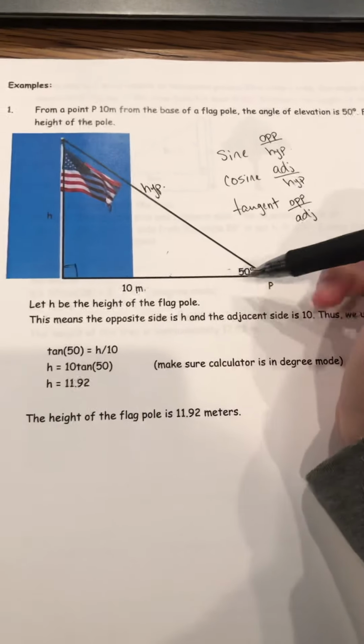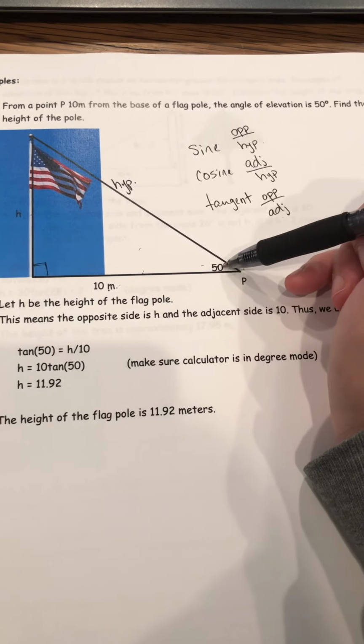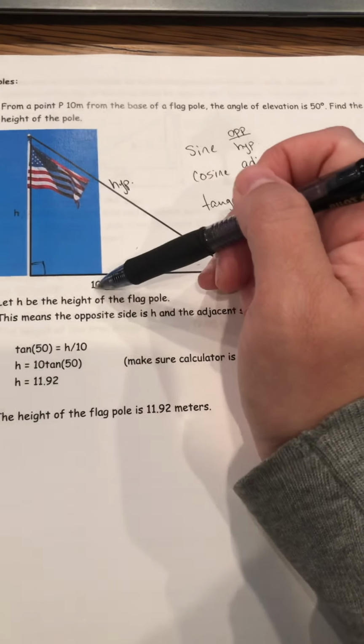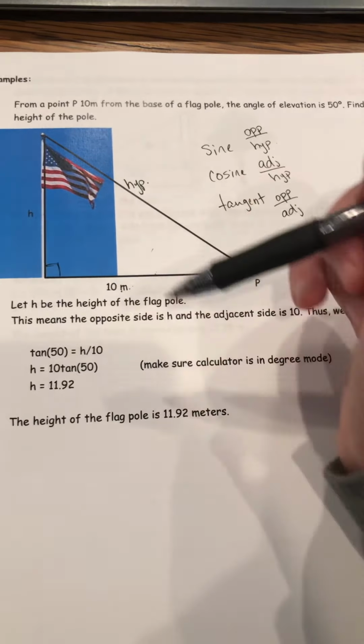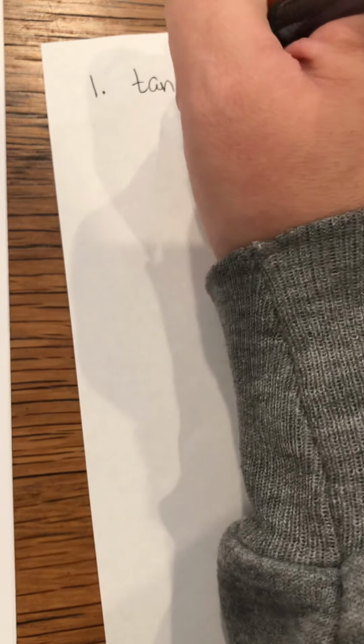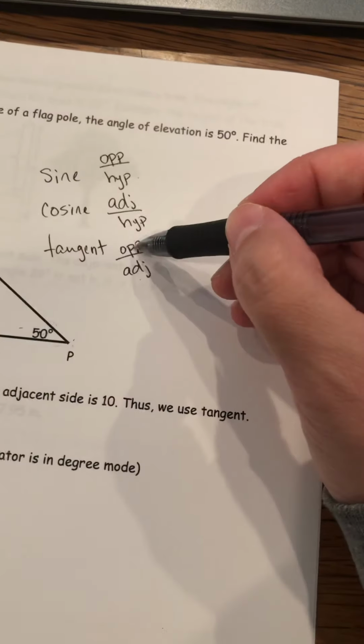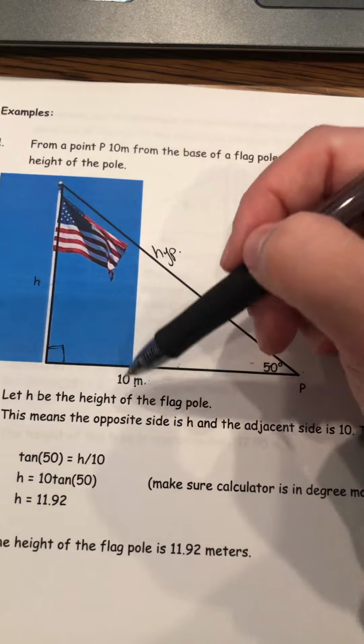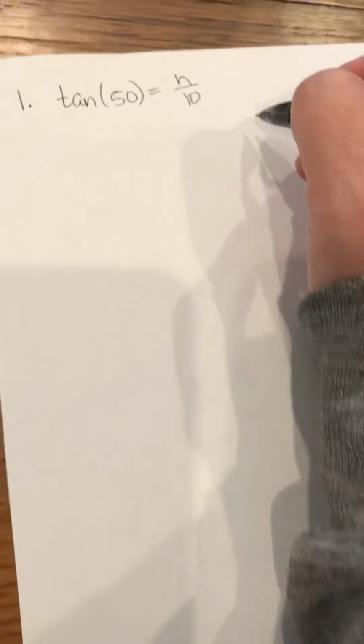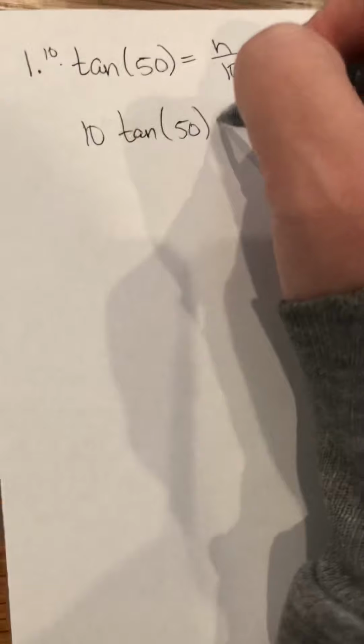We're standing here at this point P, and this is our angle of elevation. So we have the opposite side and the adjacent side. If you're talking about opposite and adjacent, and we don't know anything about the hypotenuse, you're dealing with tangent. So the tangent of 50 degrees, that's our angle of elevation, has to equal opposite over adjacent. Opposite would be H over my adjacent, which is 10. Then all you want to do is solve this equation. To get rid of division by 10, I'm going to multiply by 10 on both sides. So I have 10 times the tangent of 50 degrees is equal to H.